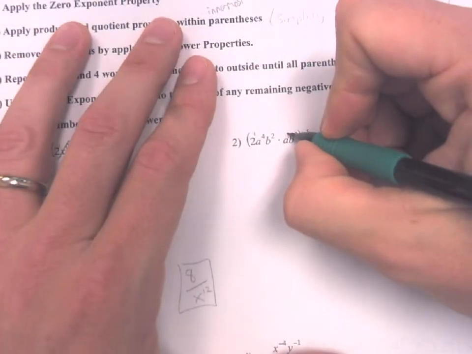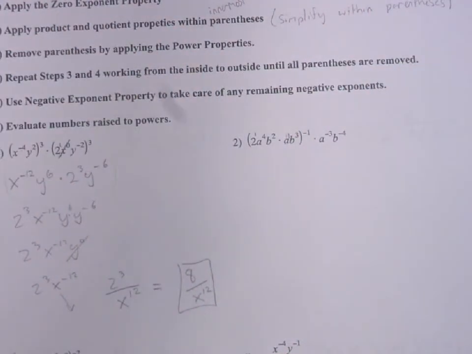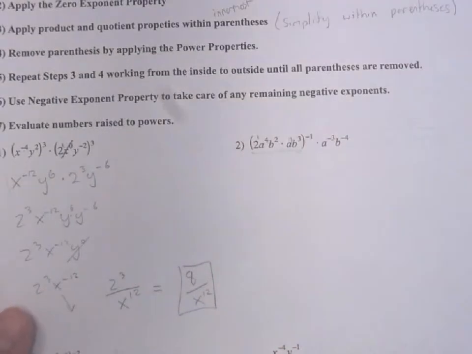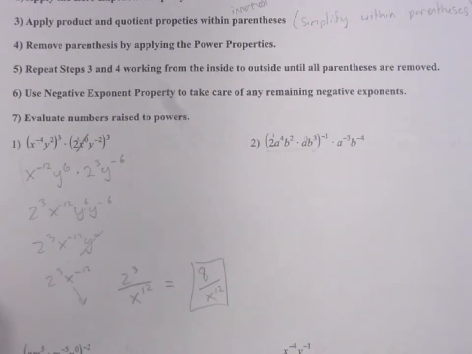Put that a little bit back further. Okay. Next thing we're going to do is look for 0 exponents. Okay, there aren't any, so we're going to move on to the next one, which is apply the product property and quotient property within parentheses. So simplify within the parentheses.